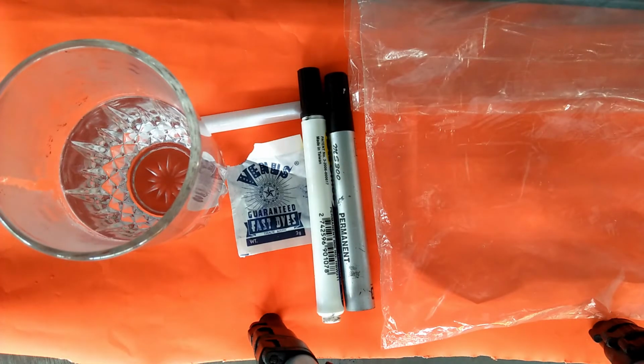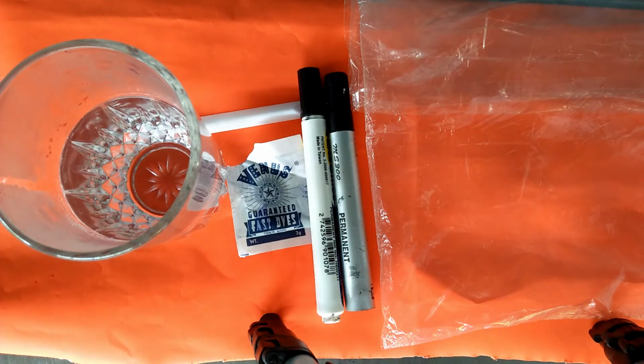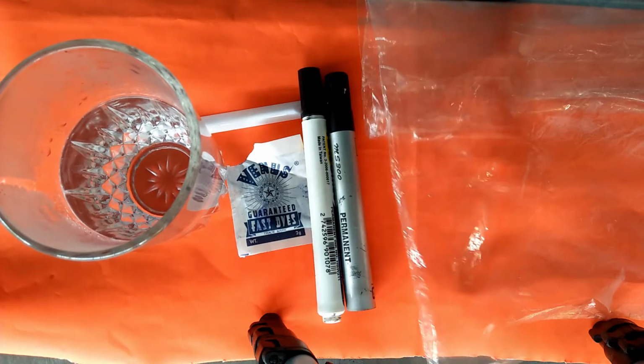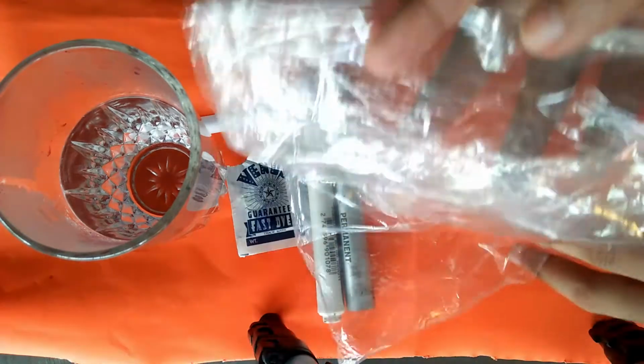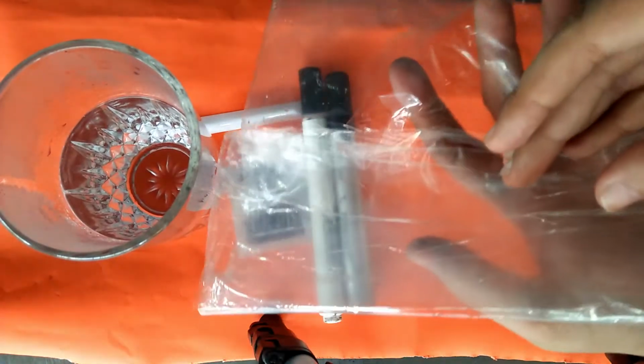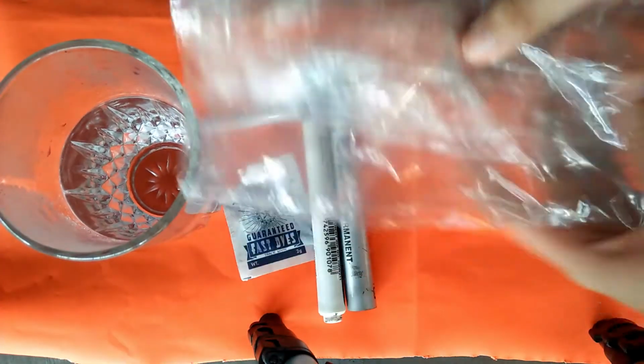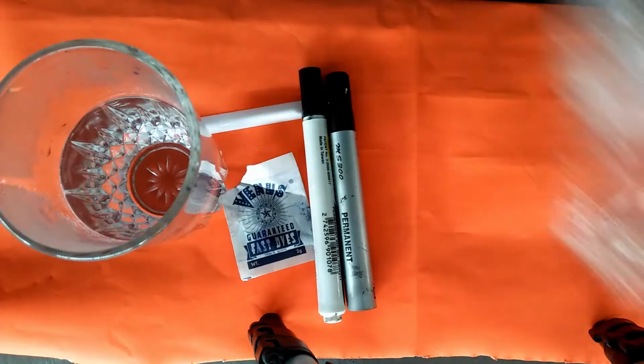For the water cycle experiment, we will be needing the following materials. First, you need to prepare a clear plastic that does not have any hole in it to prevent water from spilling out. This is where we will be observing our experiment.